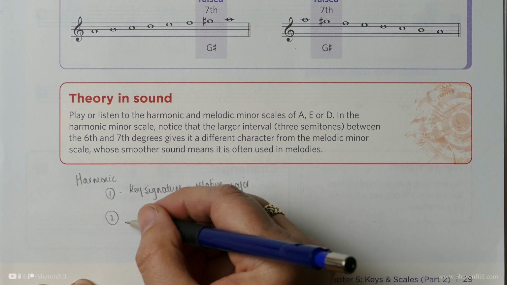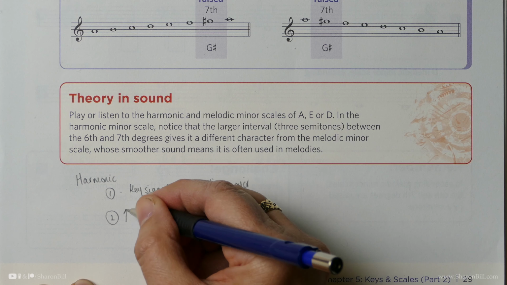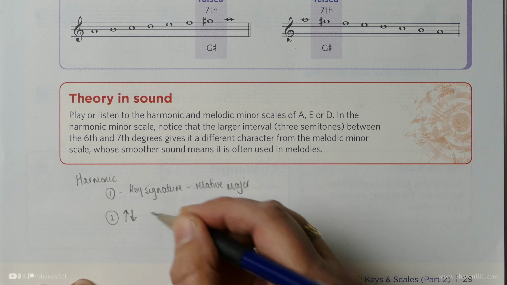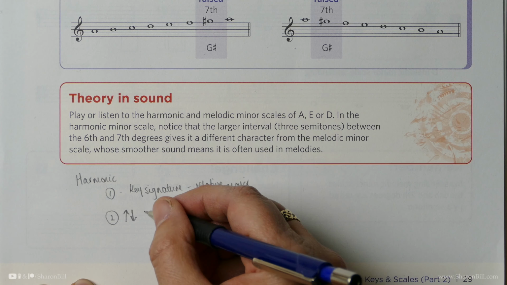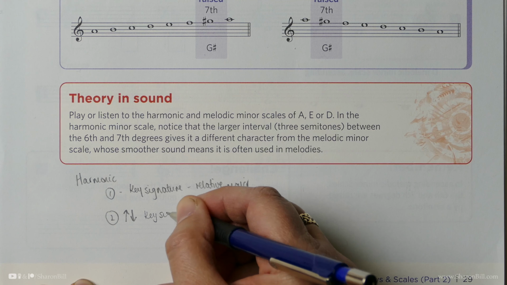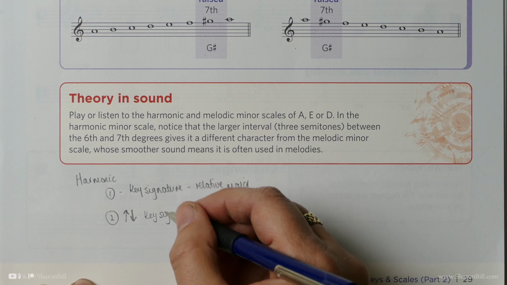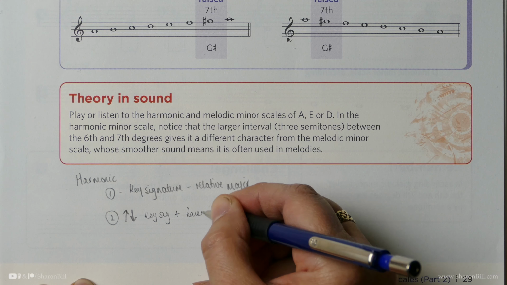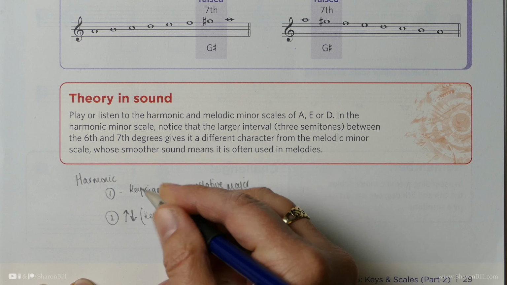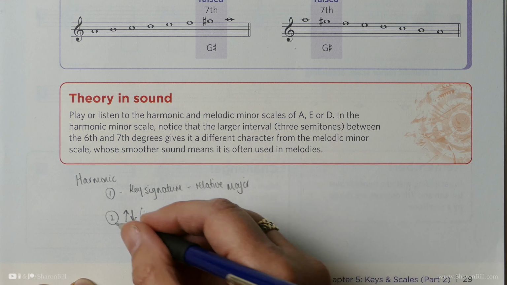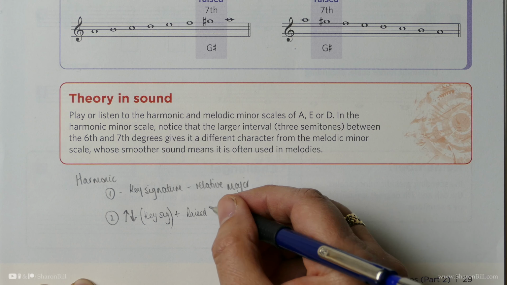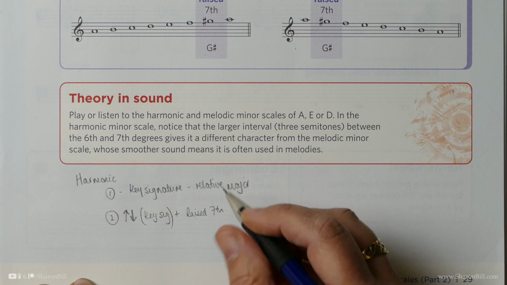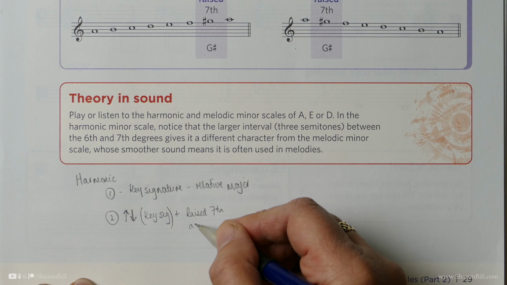And stage 2, which affects both the ascending and the descending scale, is the key signature, as we've just discussed, plus the raised seventh. So the key signature is stage 1. Stage 2 is we need to raise the 7th degree of the scale as an accidental.